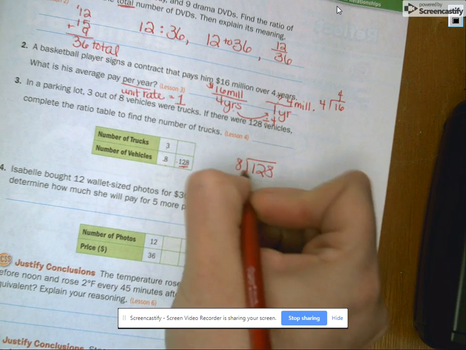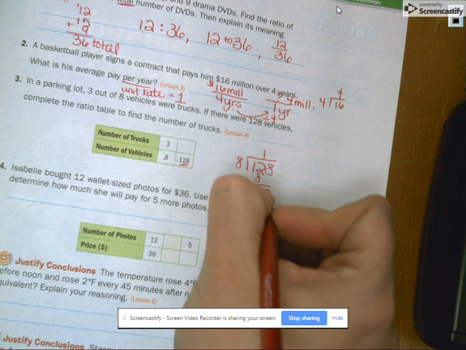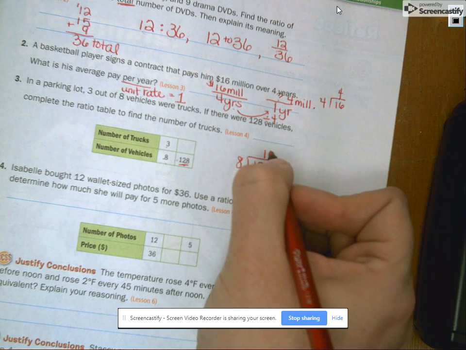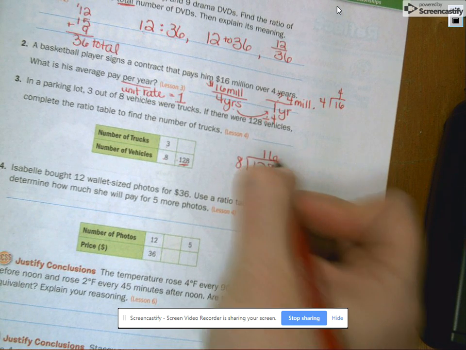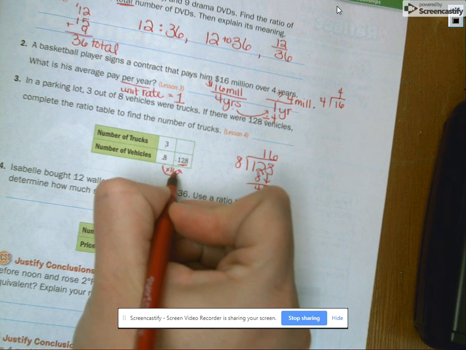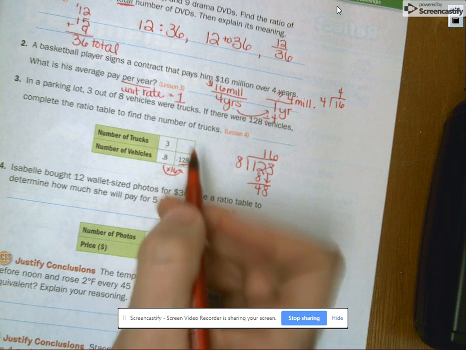I know that 8 goes into 12 one time. And so then I have 48. And I know that 8 times 6 is 48. So that means if I multiply by 16 on the bottom, 8 times 16 is 128. So I'm going to do the same thing up at the top.